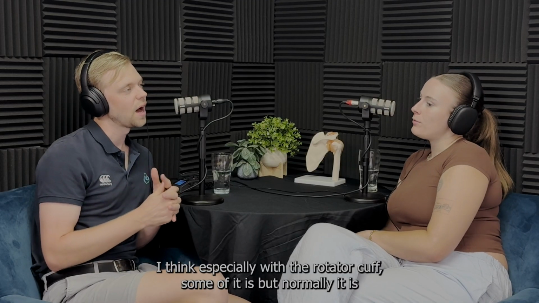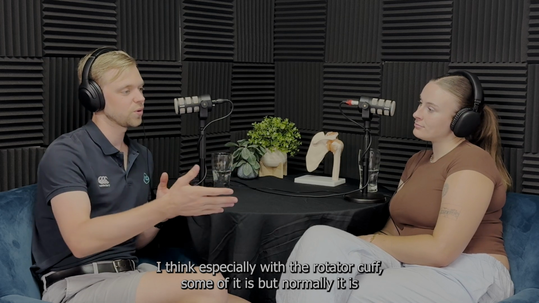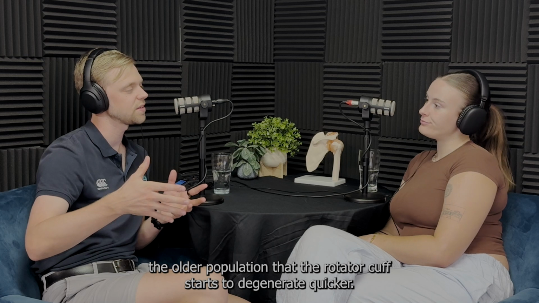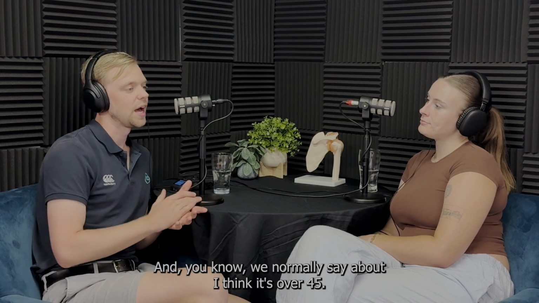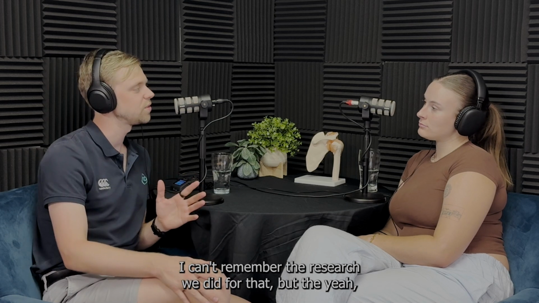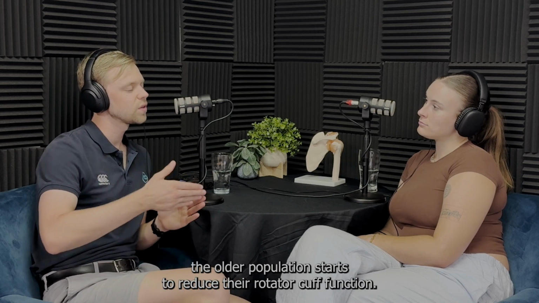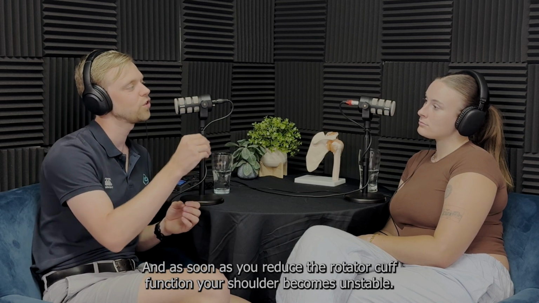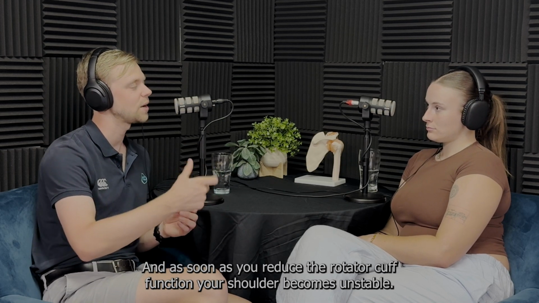Interesting. I think, especially with rotator cuffs, and we'll talk about this, it normally is the older population where the rotator cuff starts to degenerate quicker. We normally see it at about, I think it's over 45. I can't remember the research we did for that. But the older population starts to reduce their rotator cuff function. And as soon as you reduce rotator cuff function, your shoulder becomes unstable.